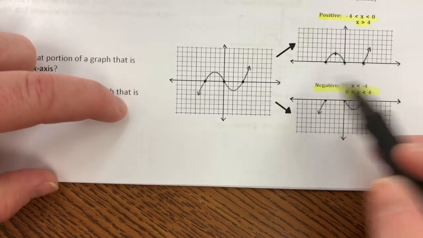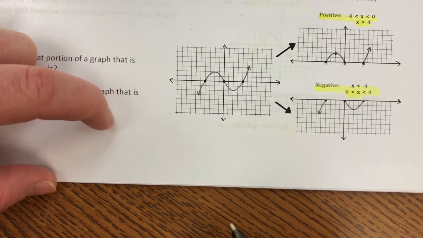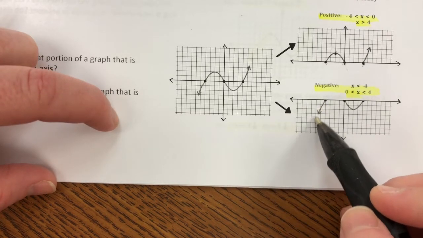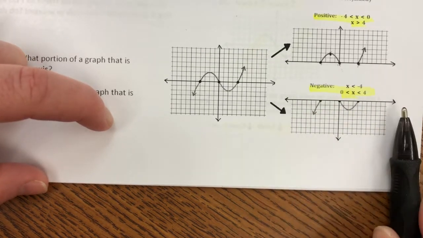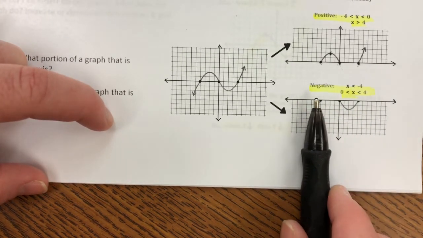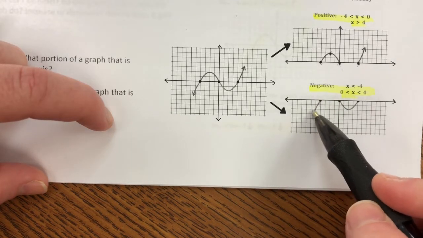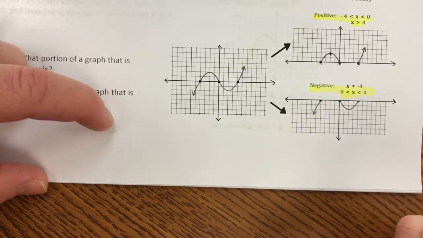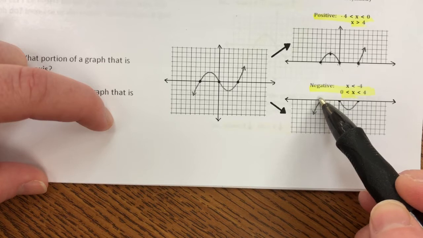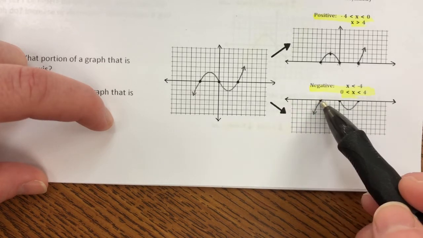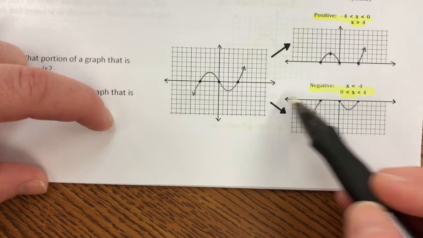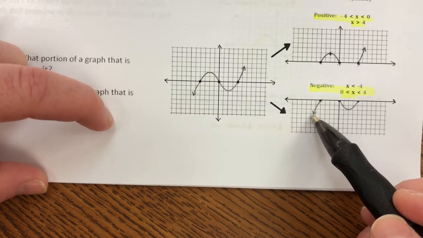When I look at the negative side, same thing. Which portions of my graph are negative? Well, my graph goes down. Now, I always read my graph from left to right, always. But this portion of my graph is below the x-axis, right? So if x is -4, it's on the x-axis, but if it's anything smaller than -4, anything to the left of this number line, it's below the x-axis.